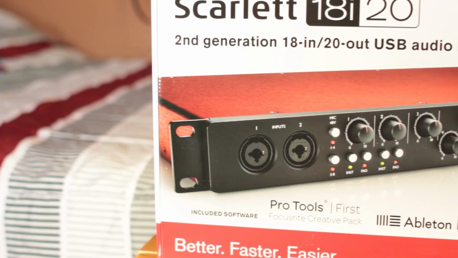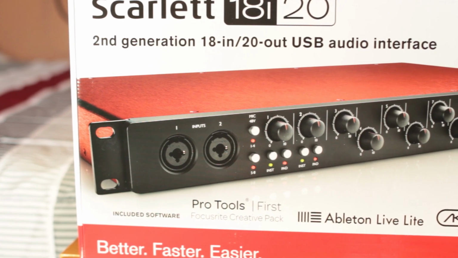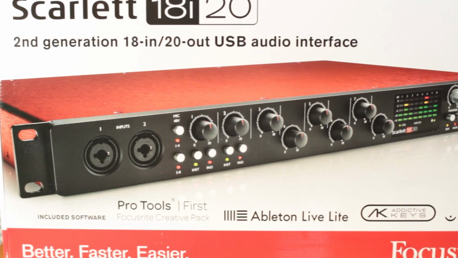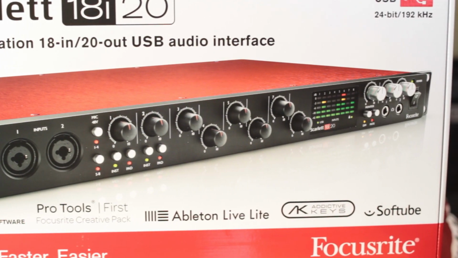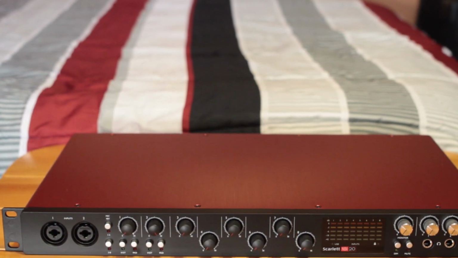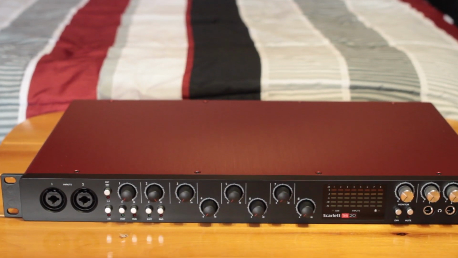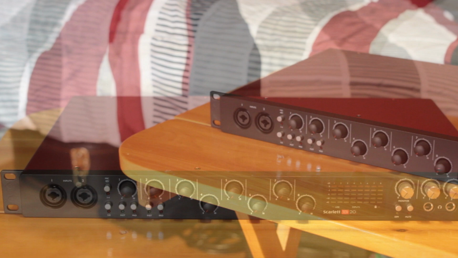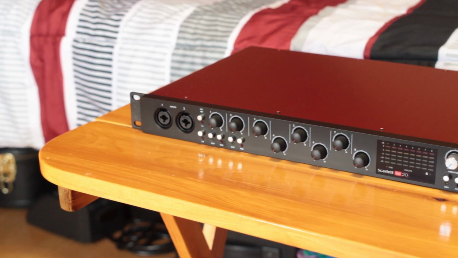For my audio interface, I'm using a Focusrite Scarlett 18i20. This is a rack-mountable USB audio interface with 8 inputs and outputs, plus the option for expansion to 8 more. It's a great all-around audio interface for the home studio, so check out our video review on the channel or the links in the video description to get one for yourself.